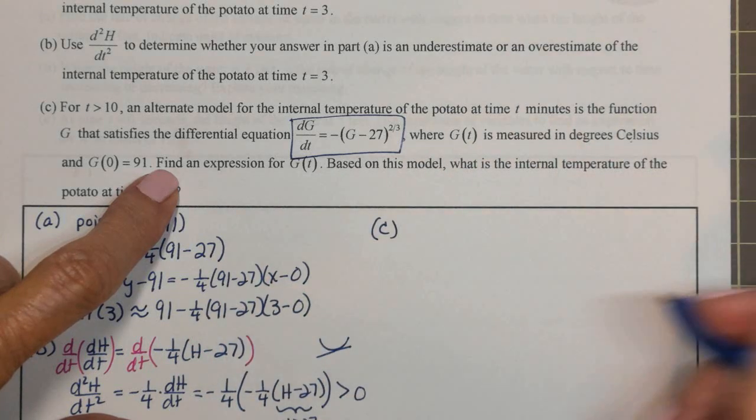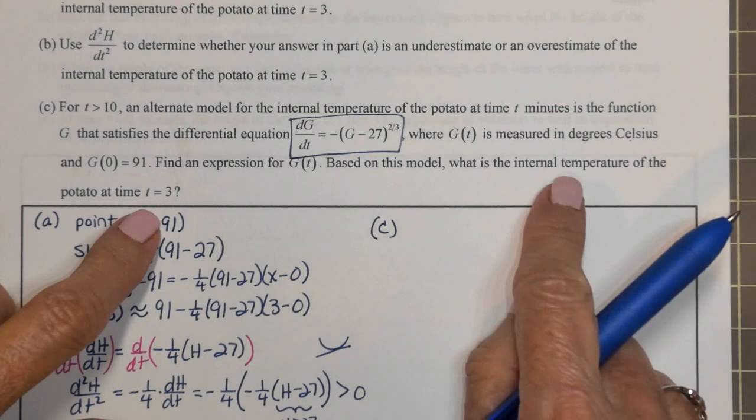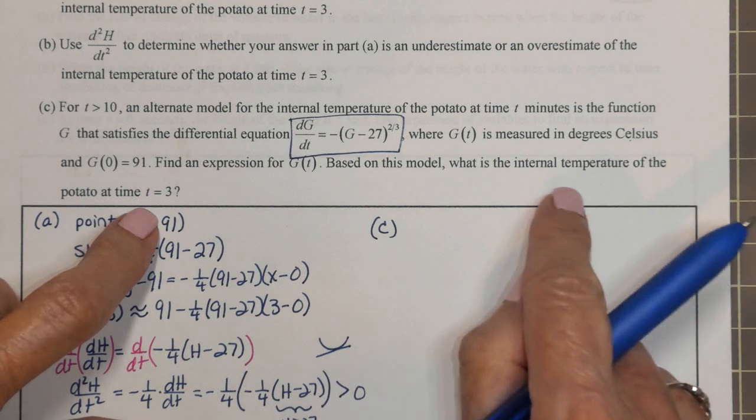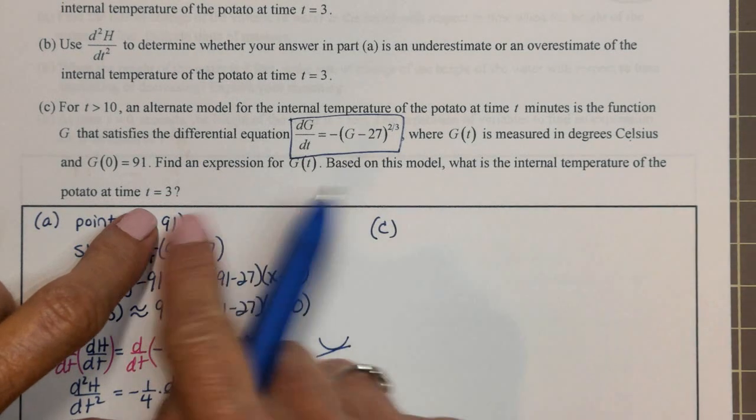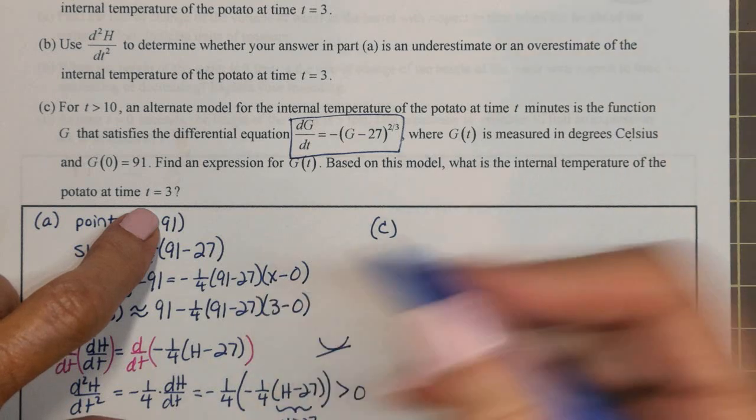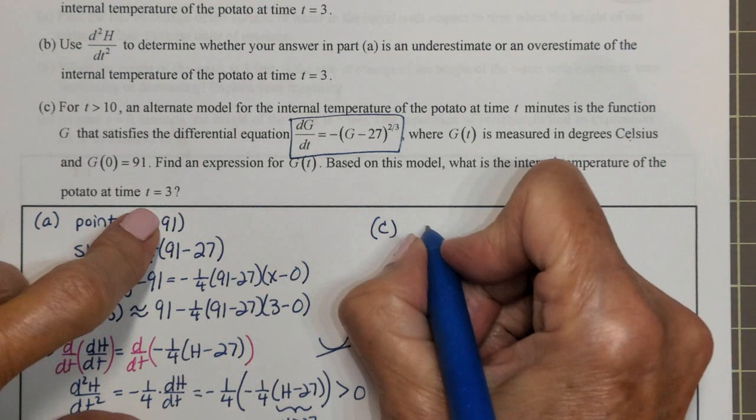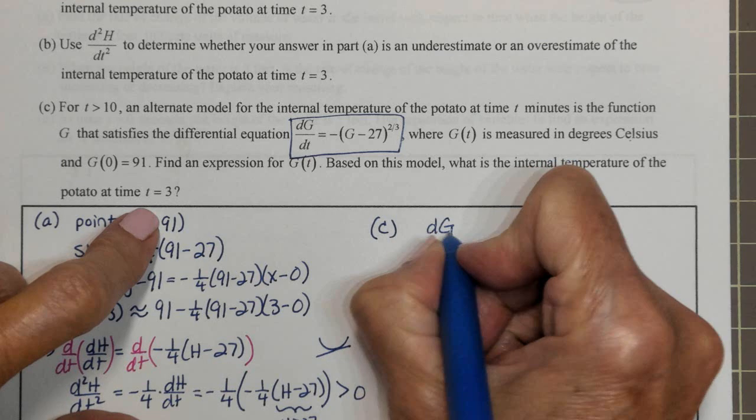So here's our separate and integrate. And then we need to find the exact internal temperature at time 3 after we find G. Okay, so here's dg dt.